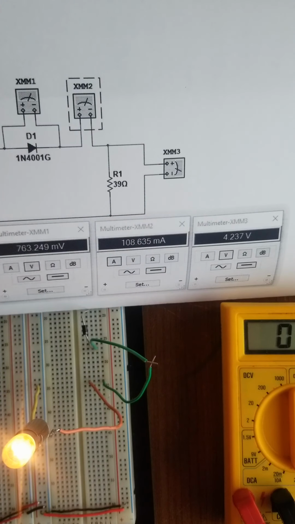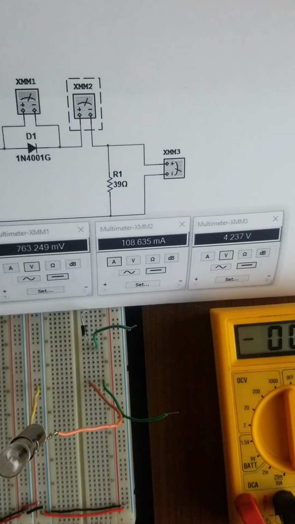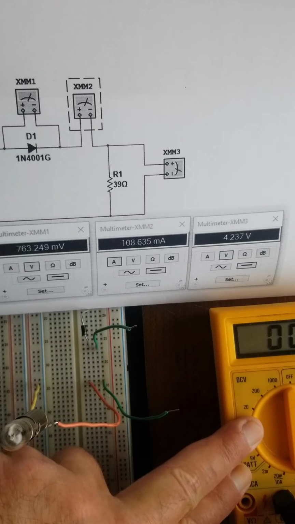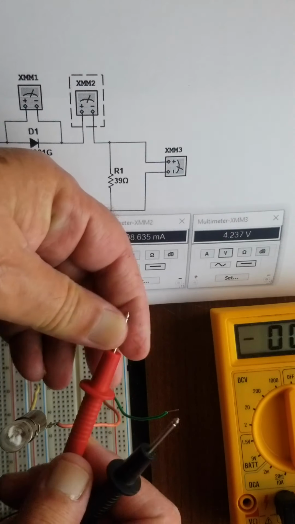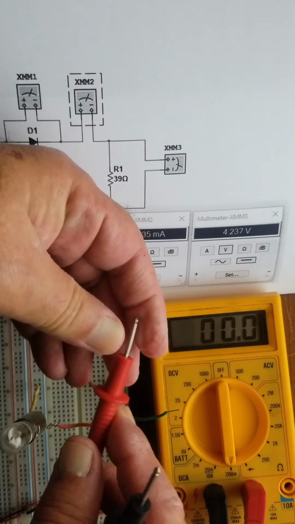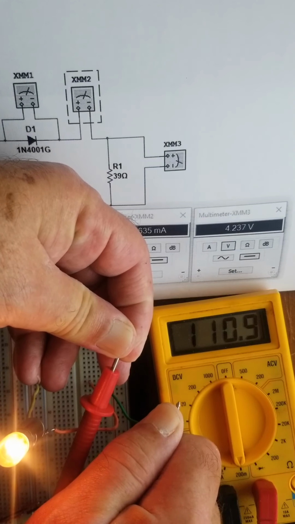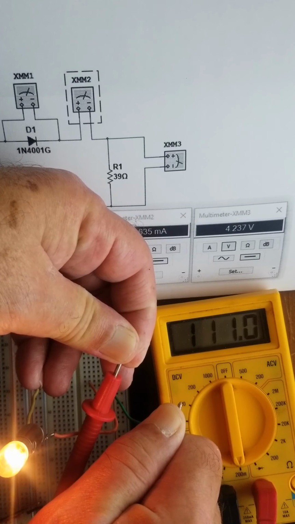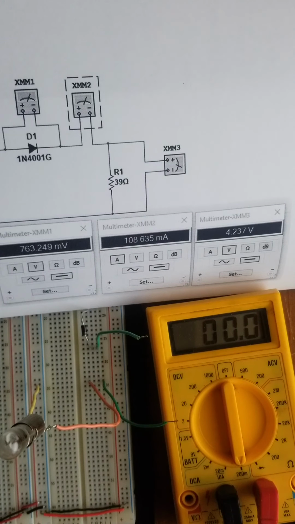So if I disconnect these two wires and insert the ammeter and set it for current measurement, we will see here that the current is about 110 milliamps or so, 111 or so. So as you see from the Multisim simulation, which reads about 108.6 or so, because I used the 39 ohm.